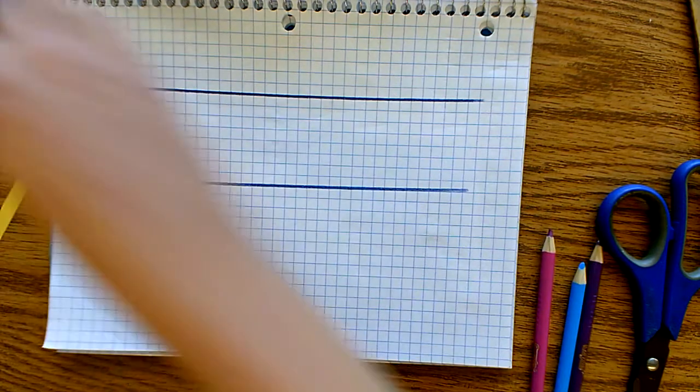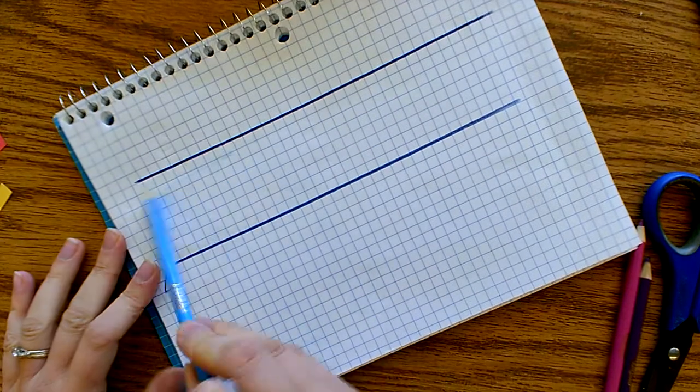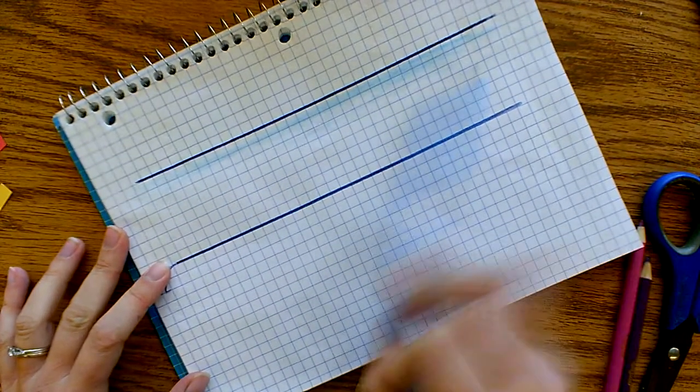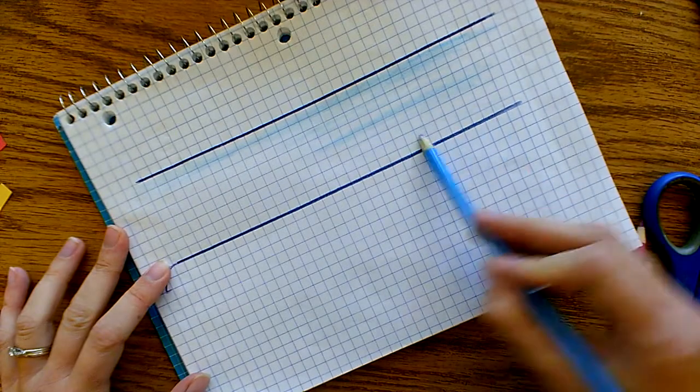So what we're going to do is we're going to color in our spaces with different colors. I'm going to color my interior blue, a light blue.